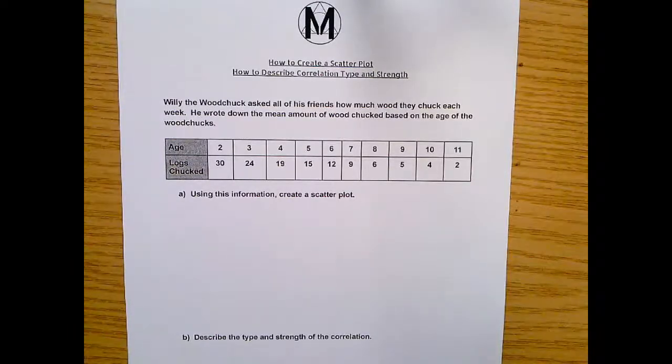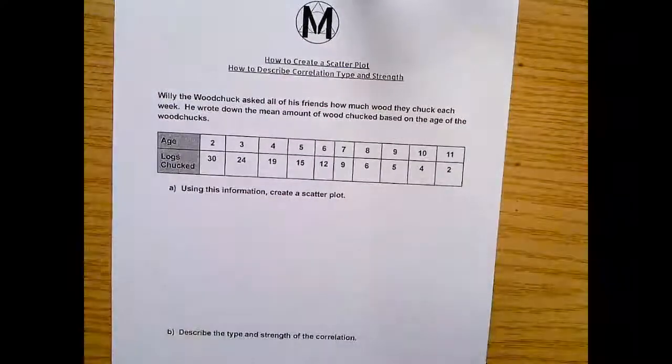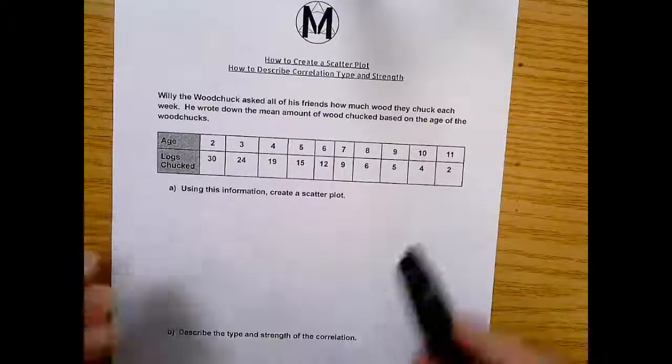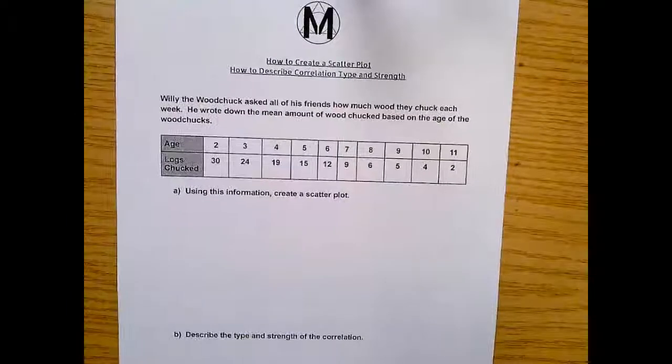Here we go. It says, Willie the woodchuck asked all of his friends how much wood they chuck each week. He wrote down the mean amount of wood chucked based on the age of the wood chucks. This is based off the famous tongue twister: how much wood could a woodchuck chuck if a woodchuck could chuck wood, right? Okay, so we're going to find out.